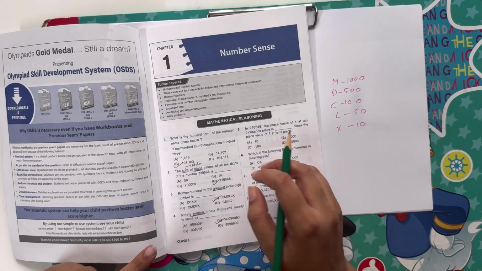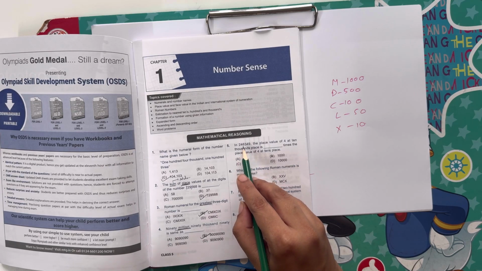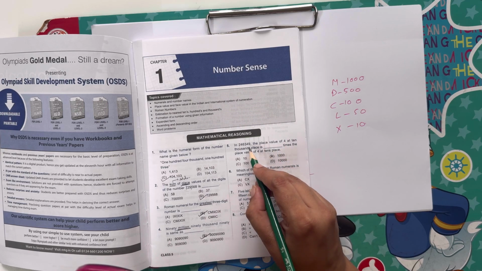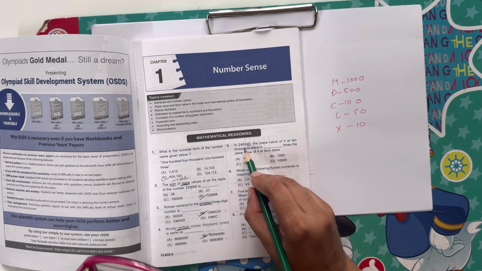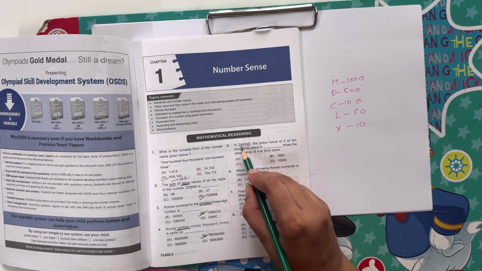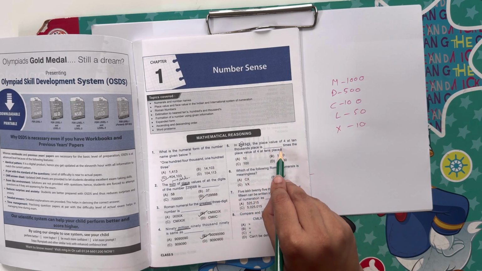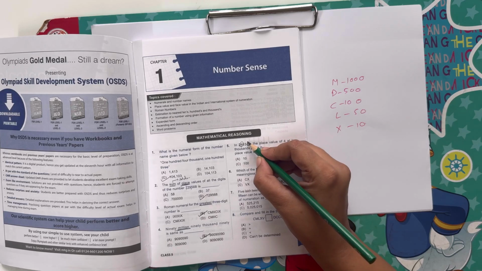Let's move on to the question number 5. In ones, tens, 100, 1000, 10,000, lakh, 2,46,349, the place value of 4 at 10,000's place, ones, tens, 100, 1000, 10,000, this is 10,000's place, is dash times the place value of 4 at 10's place. So this is 10's place.